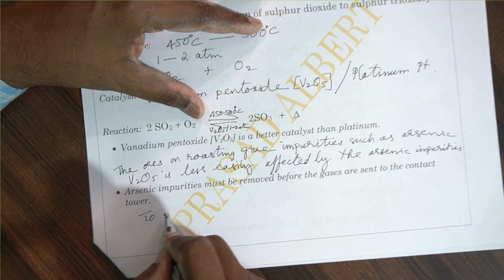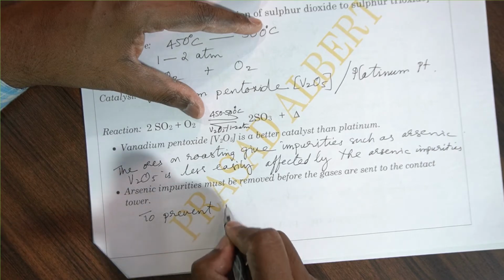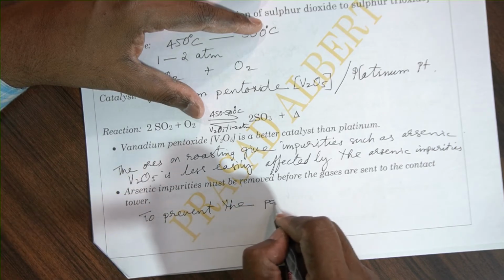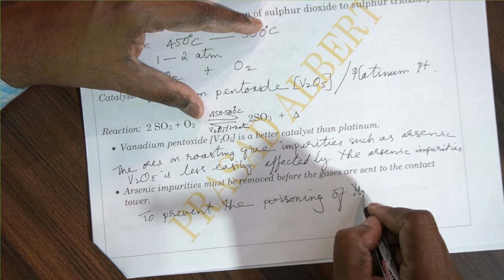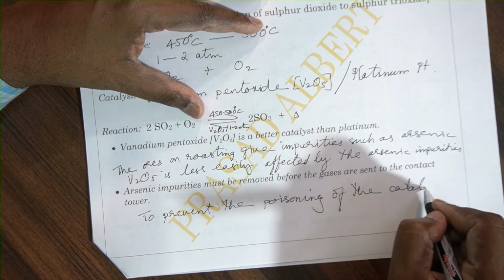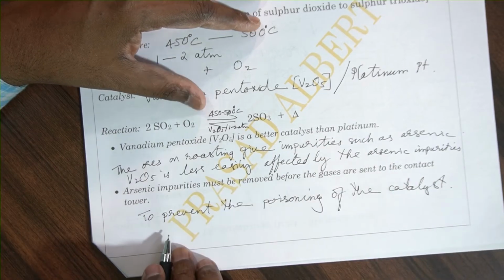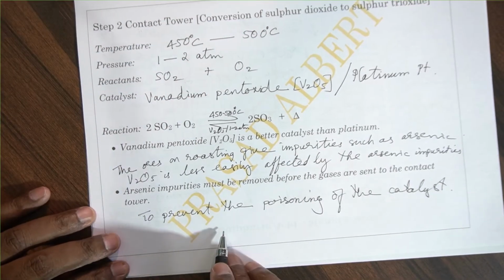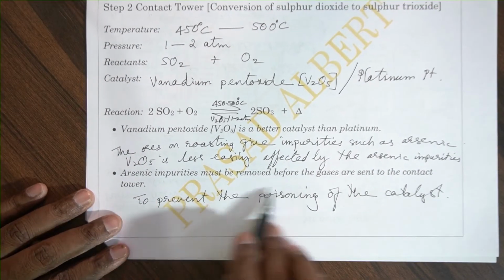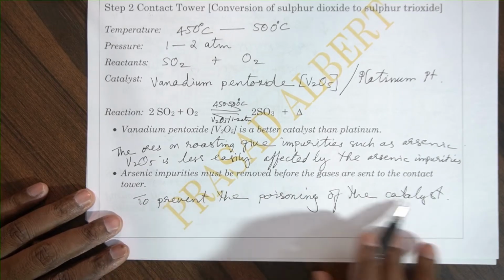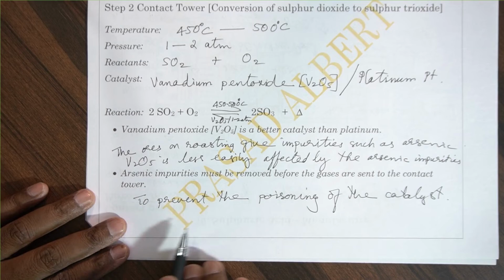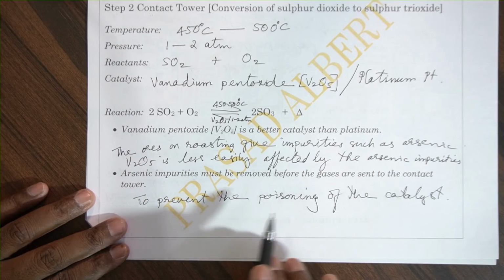To prevent the poisoning of the catalyst. Poisoning of the catalyst means making the catalyst inefficient or ineffective. So just to prevent that, if the arsenic impurities can be removed, this problem can be avoided. Otherwise we need to use vanadium pentoxide, which is less easily affected by the arsenic impurity.